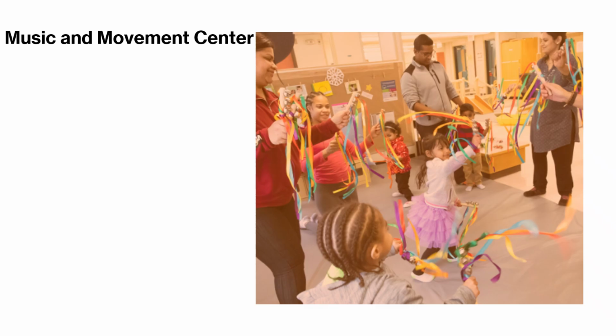A music and movement center is an essential part of a developmentally appropriate preschool environment. This center supports physical development, creativity, social emotional growth, and cognitive skills all at once. Children naturally love to move, dance, and explore rhythm, so the environment should provide opportunities for them to do so safely. Materials might include instruments like drums, shakers, xylophones, or tambourines, as well as scarves, ribbons, and beanbags for movement.